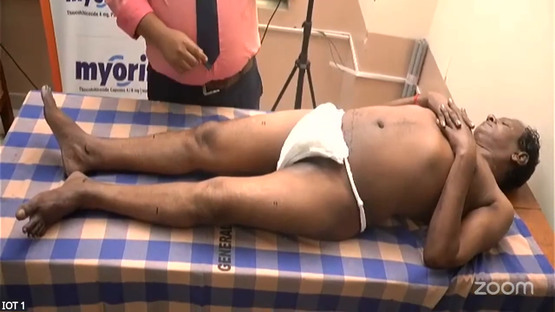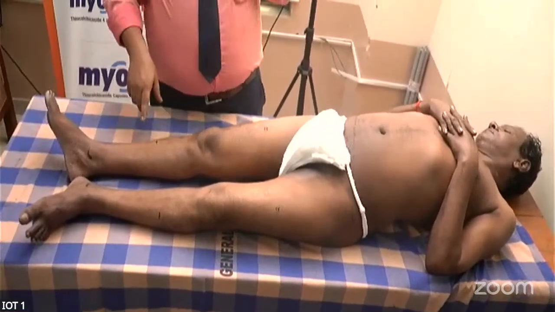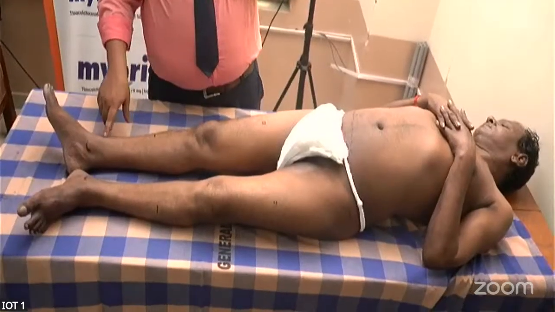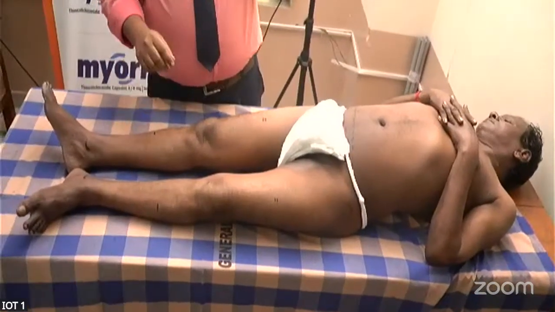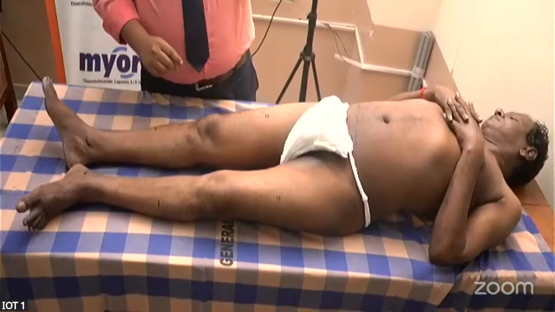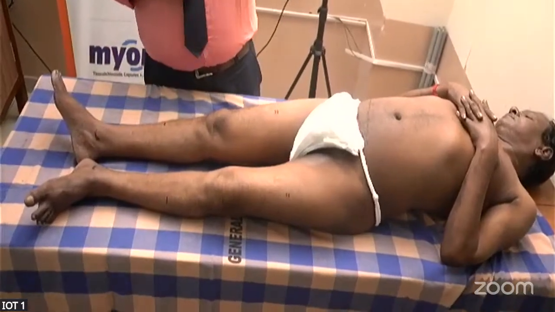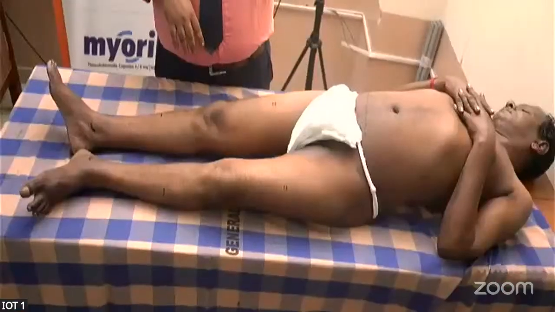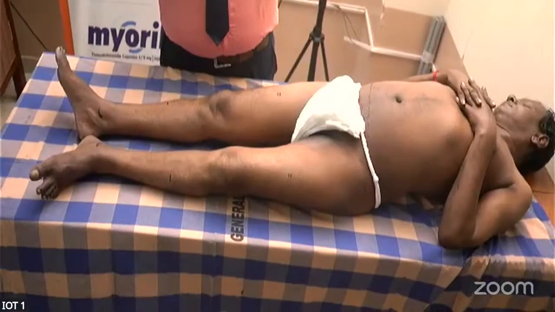True measurement: right side is 82, left side is 80. True measurement is also 2 centimeters reduced on the left side. So apparent shortening is equal to true shortening, correct? So according to that, there is no fixed deformity, no coronal plane deformity.